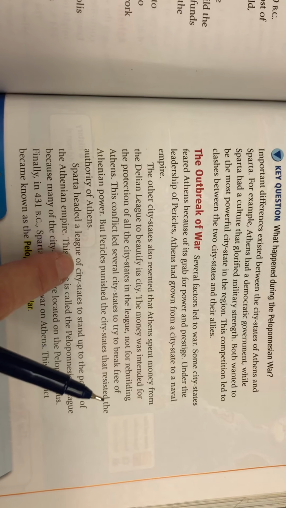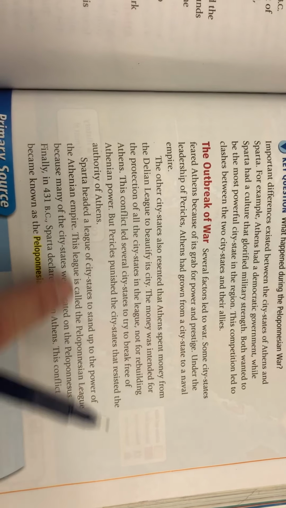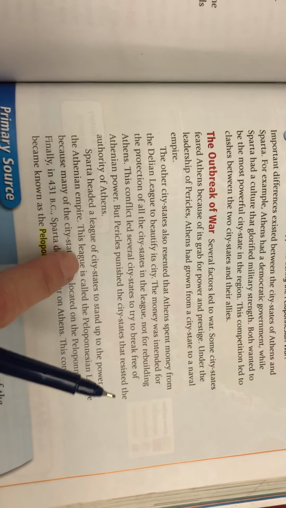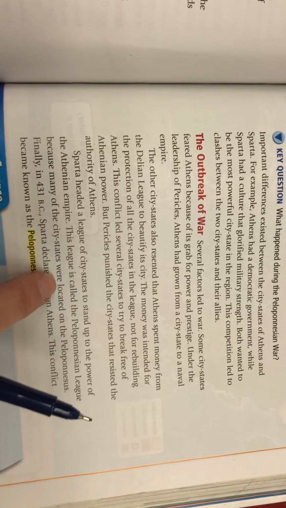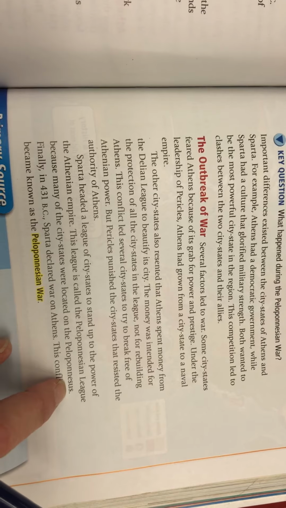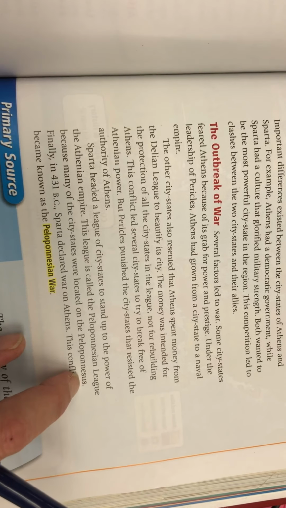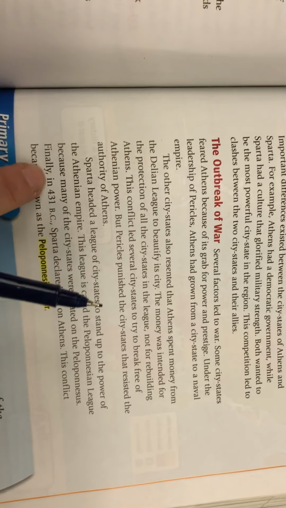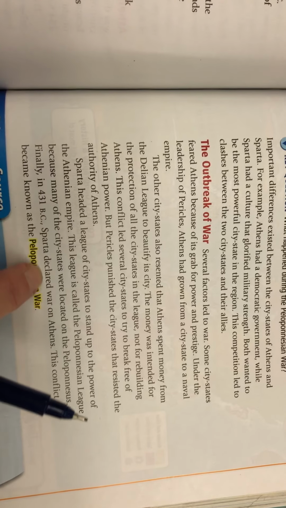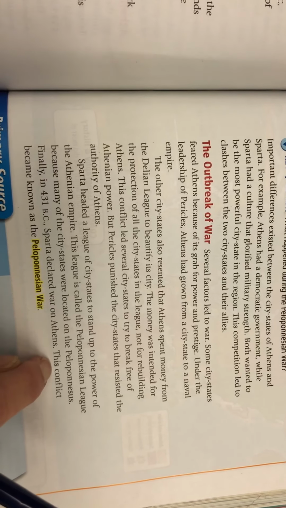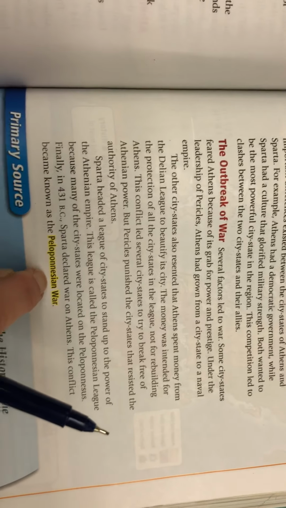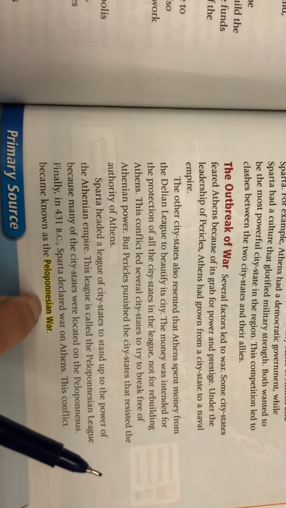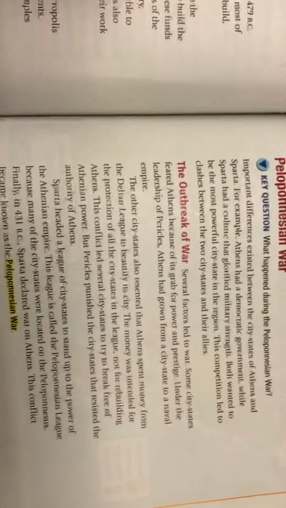Sparta headed a league of city-states to stand up to the power of the Athenian Empire. This league is called the Peloponnesian League because many of the city-states were located on the Peloponnesus. That's that peninsula there. Finally, in 431 BC, Sparta declared war on Athens. This conflict became known as the Peloponnesian War. Dun, dun, dun, dun.